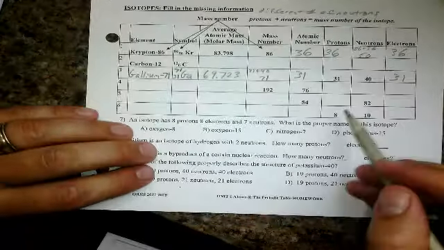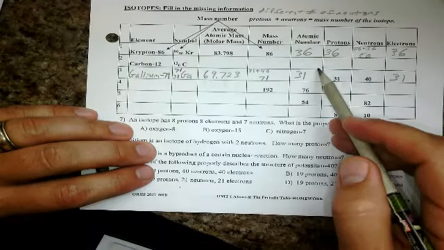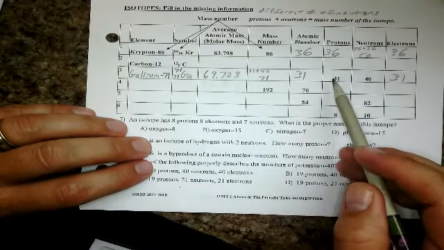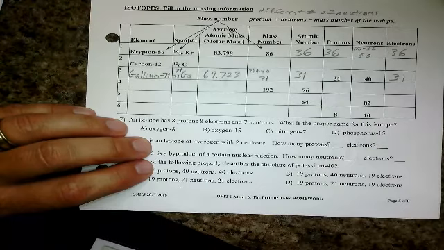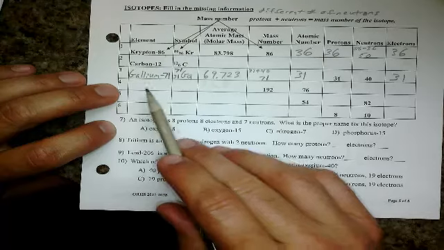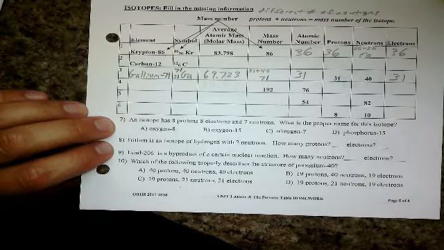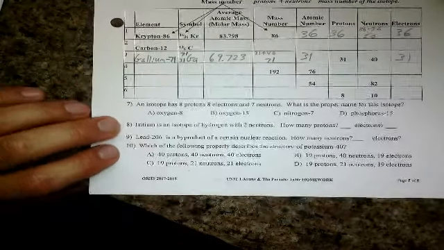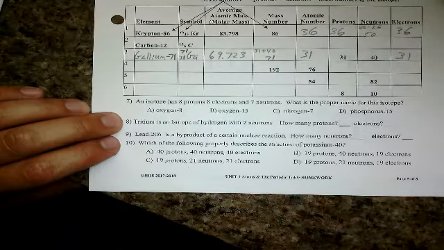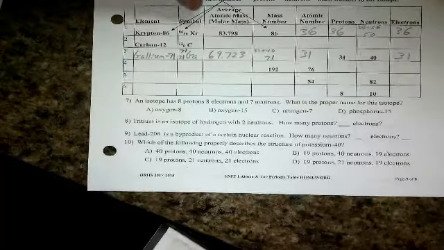All right, so that's how you do it. So remember, protons, electrons are the same, and those are the same as the atomic number. Find the mass number, you add protons and neutrons, and then you figure out your element. This is your mass number. This is your atomic number. This is your mass number. There's your symbol. Okay? All right, let's get down here and do some of the bottoms. So we'll do number 8, number 9.